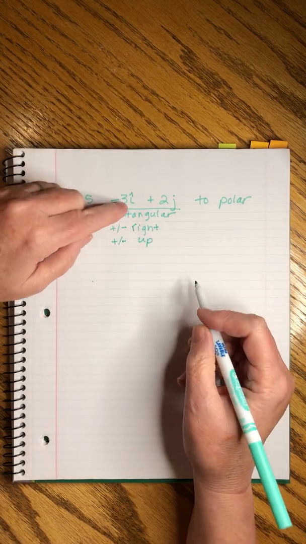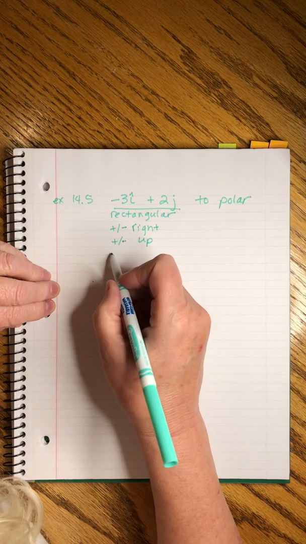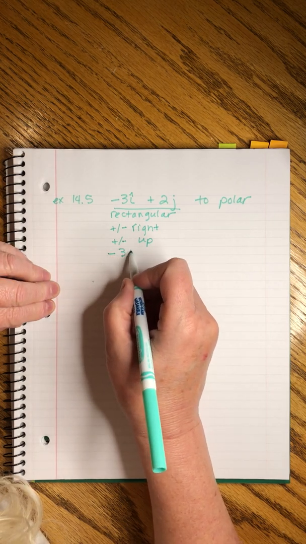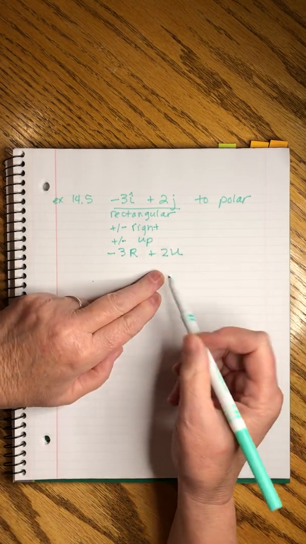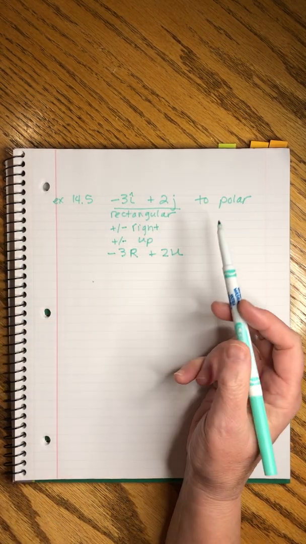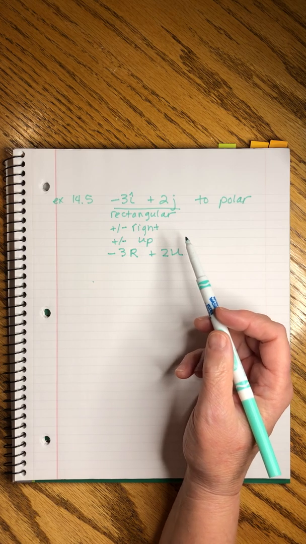Up and down. Usually we see these as R and U. So we can rewrite this, if it helps us, as minus 3R plus 2U. Remember that? This is just an alternative notation.